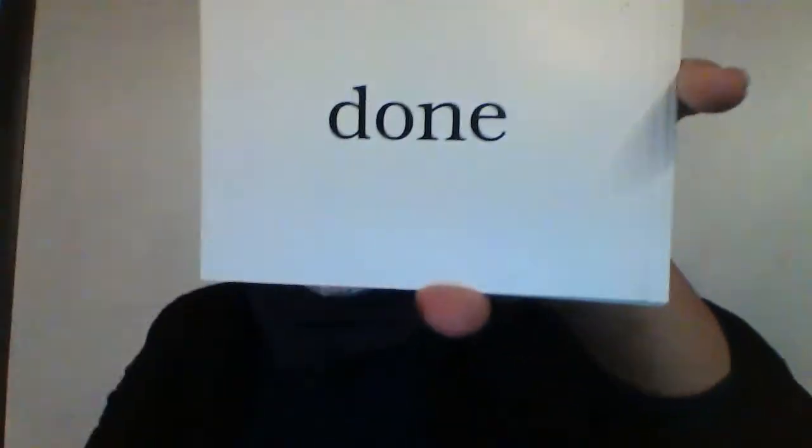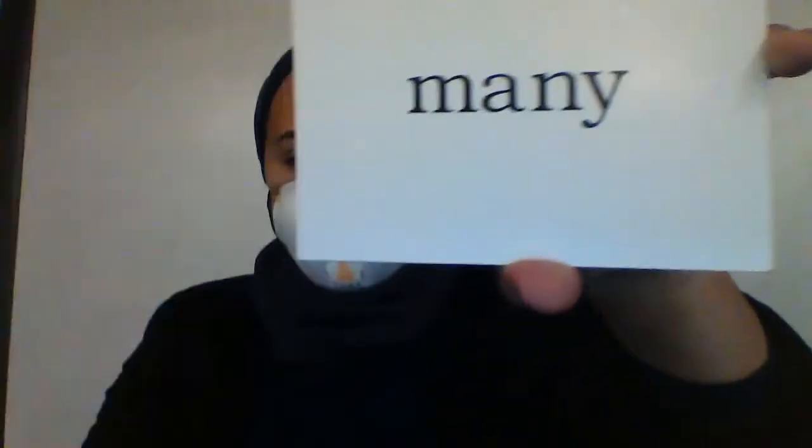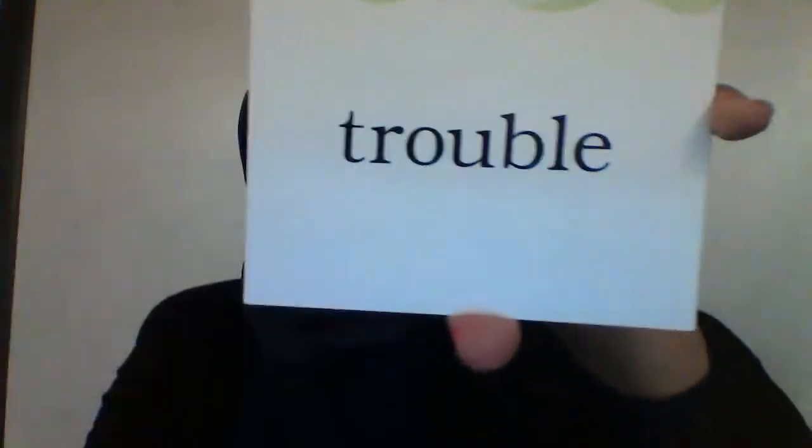Very good. Now, last but not least is sight word cards. You ready? These are very short. Go ahead. Any, by, done, every, many, none, only, people, trouble, very.